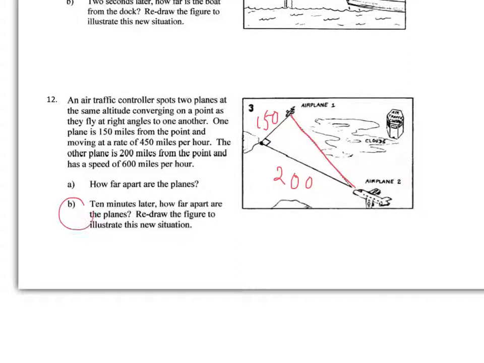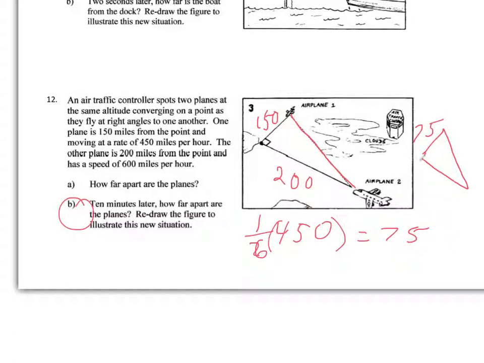It's the second question, part B, that gets tricky, because 10 minutes later, how far apart are they? Well, airplane 1 is traveling at 450 miles an hour, and 10 minutes is 1/6 of an hour, so we'd multiply that times 1/6, which ends up being 75 miles. So 10 minutes later, they're not traveling 150 miles, they're traveling 75 miles less than that. So 150 minus 75 would give us 75 miles. And then we'll take 1/6 of the other airplane 2 speed, which is 600 miles per hour, and that ends up being 100. So we're going to take 100 away from 200, leaving us with 100.